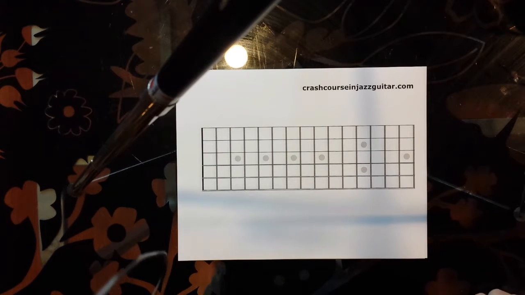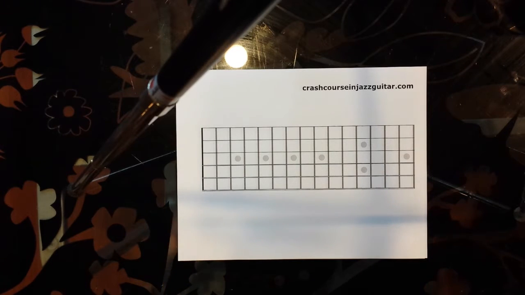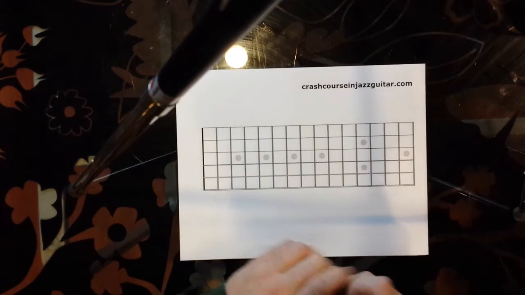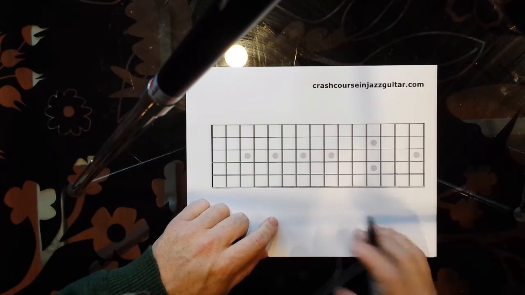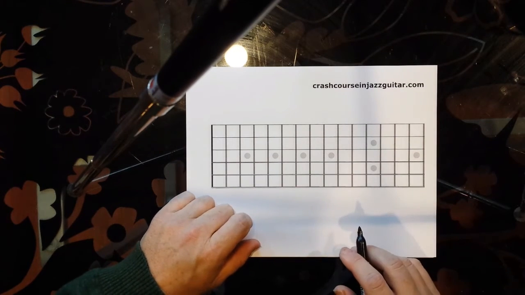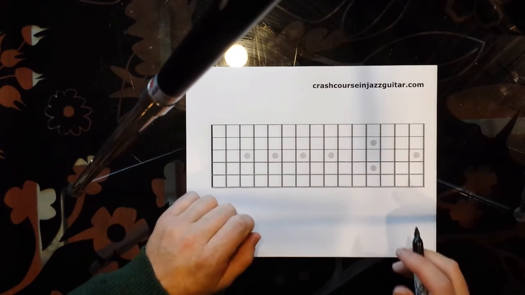Okay, this video is going to be super quick. It is a tutorial about sharps and flats. I'll do a quick review. This is part 2 of the other video, Learn All the Notes on the Fretboard.